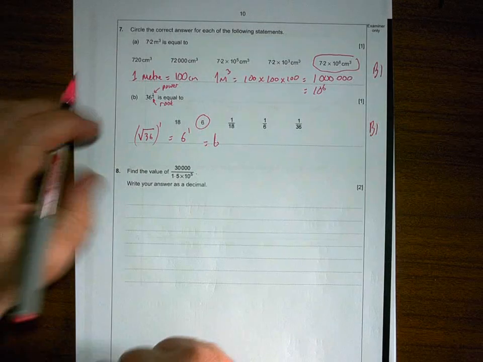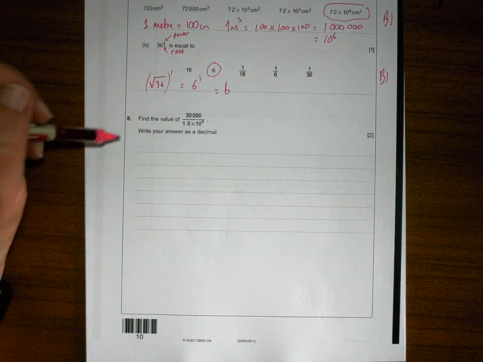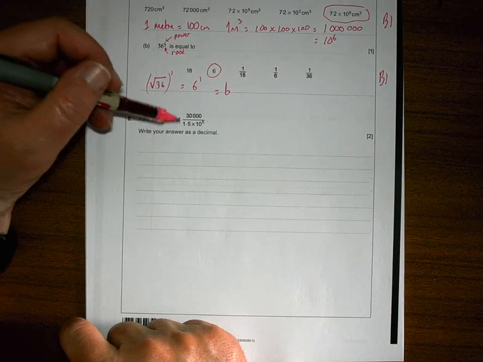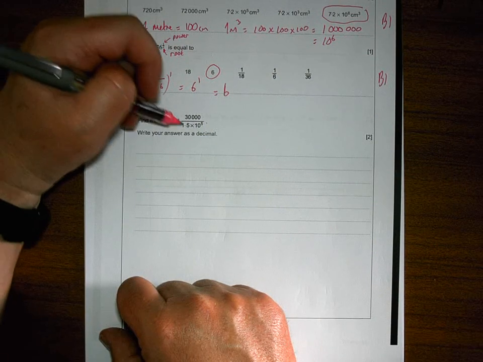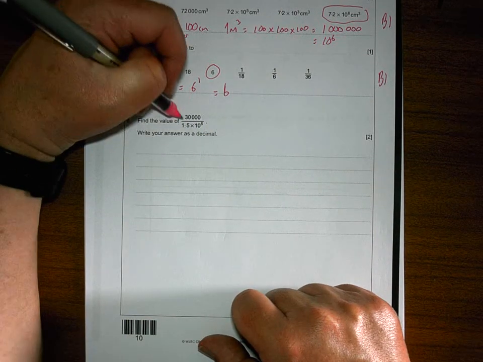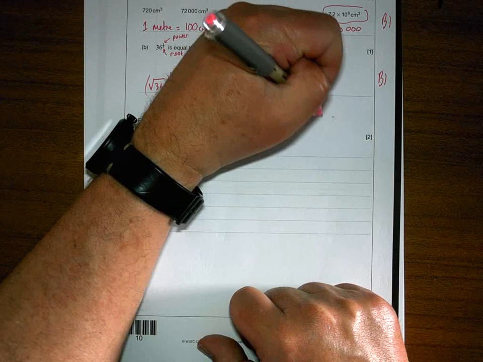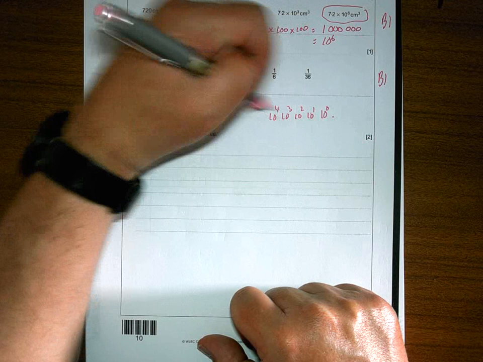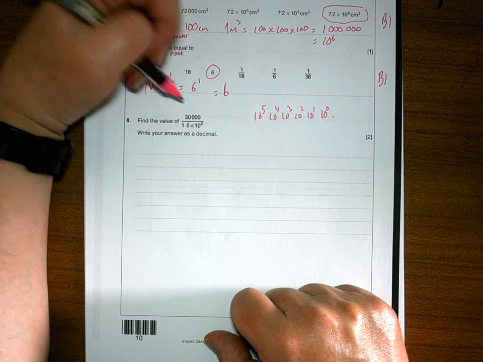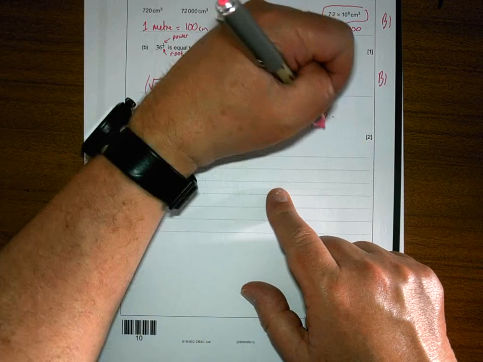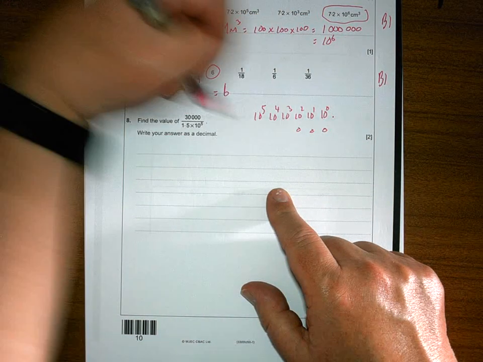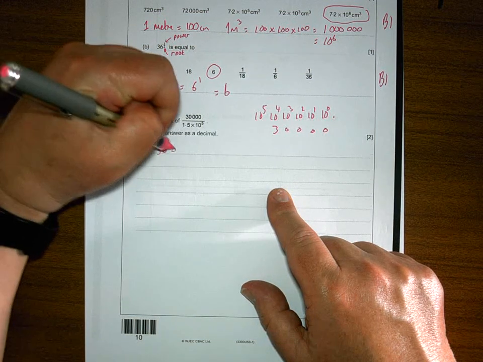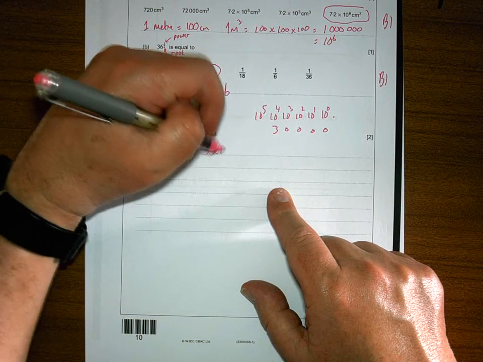Find the value of, write your answer as a decimal. So we're dividing, when we multiply or divide, it's easier to do with the numbers in standard form. So let's turn the 30,000 into standard form: decimal point, 10 to the 0, 10 to the 1, 10 to the 2, 10 to the 3, 10 to the 4, 10 to the 5, and so on. So 30,000, it's got 4 zeros, 1, 2, 3, 4, and then a 3. So 30,000 is 3 times 10 to the 4.